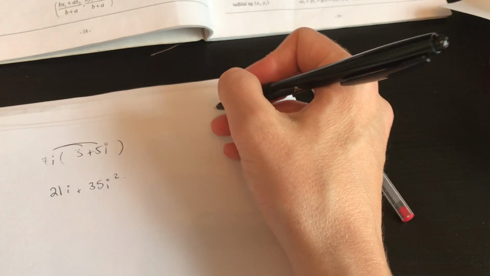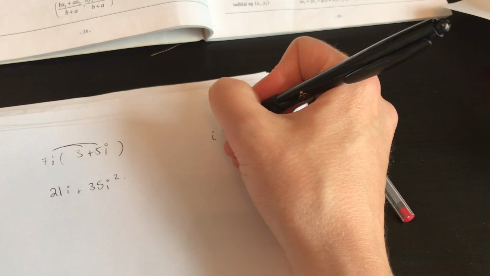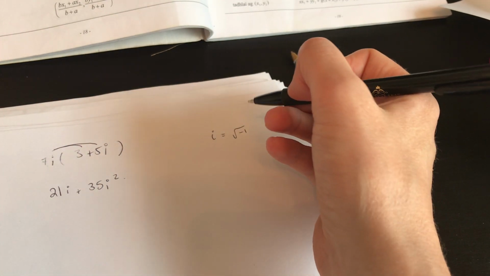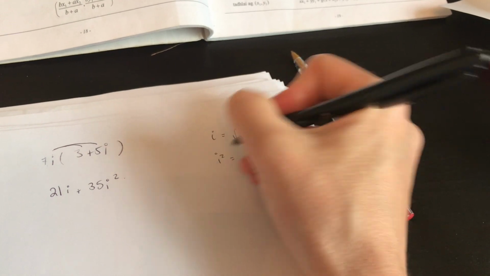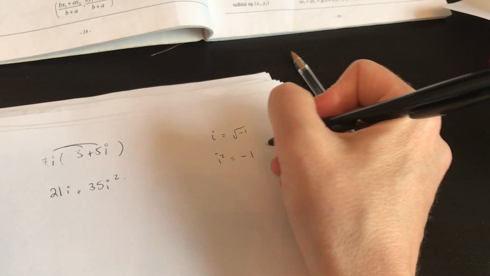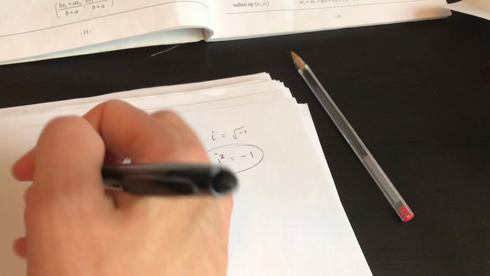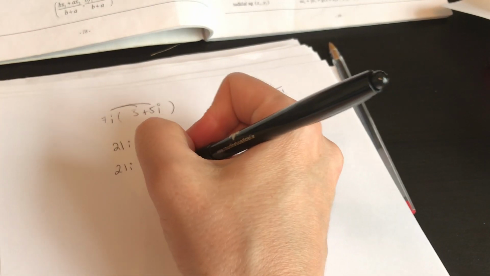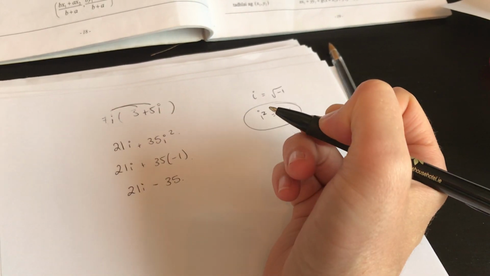It will be written, I think, at the top of the question. i is the square root of minus 1. And from there, you can tell that i squared is just minus 1. And I would way prefer to replace an i squared anytime I see it with the number minus 1. That's 21i plus 35 times minus 1. And that gives me 21i minus 35.